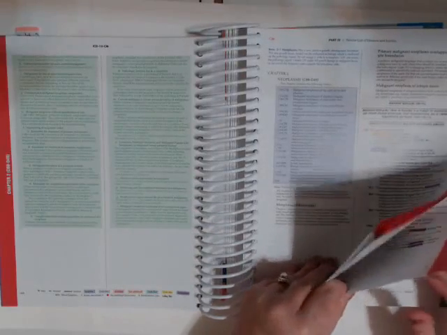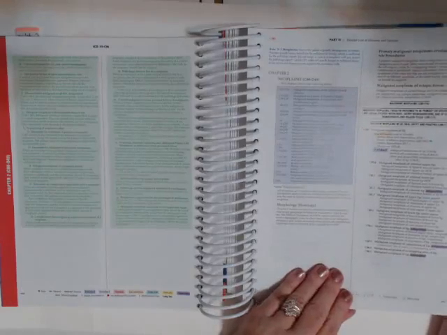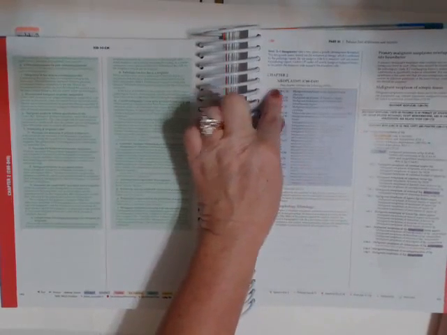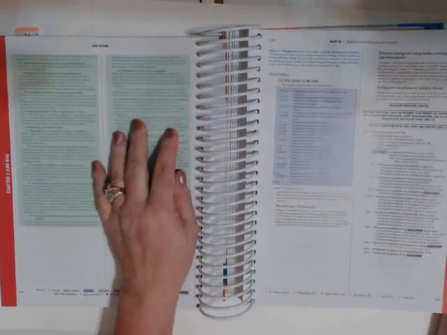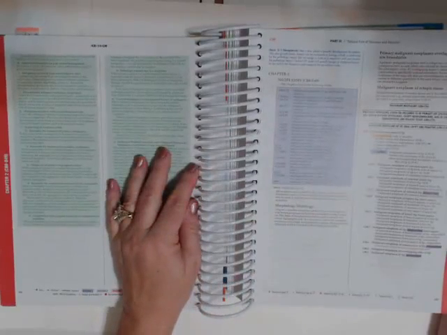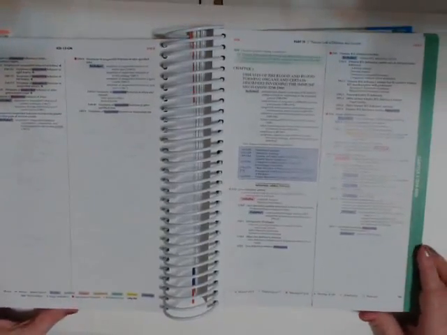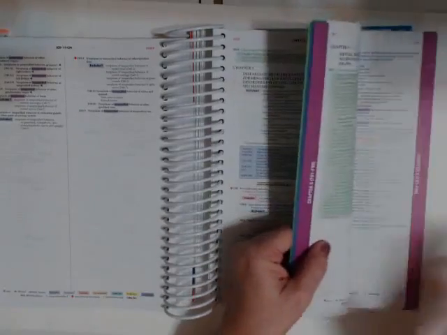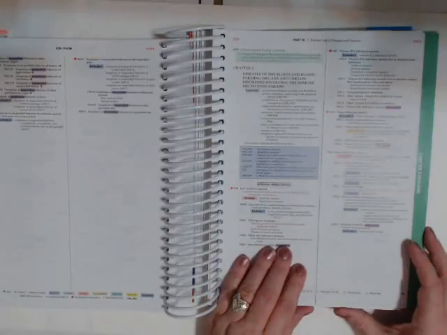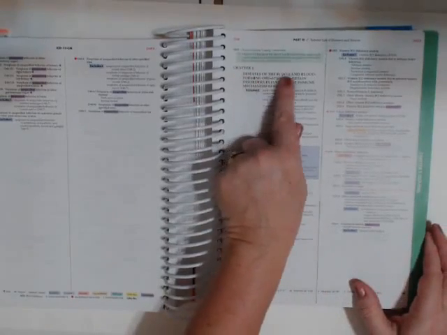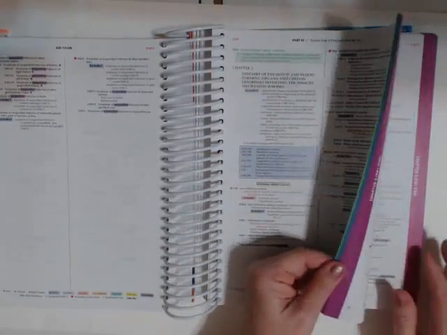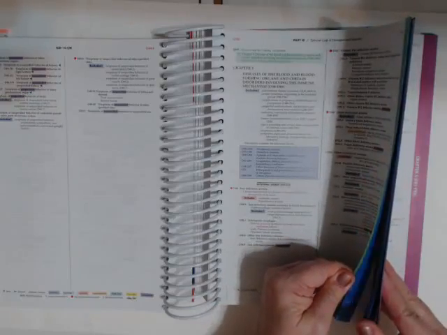Chapter 2 is your neoplasms. And you can see here, chapter 2, neoplasms. They go from C00 to D49. Okay? Like I said, if you want to label this stuff, you can. If you don't, that's fine too. I just don't label it because it's alphabetized, so it's easy to get to. Chapter 3 is your disease of blood and immune. That's these green pages.